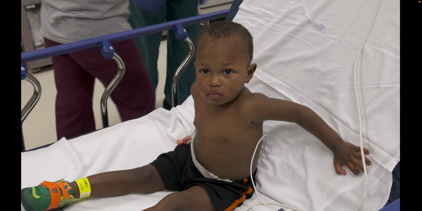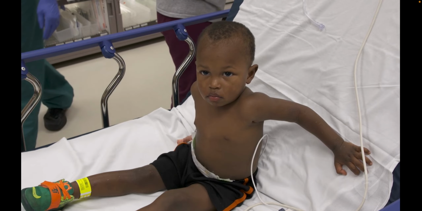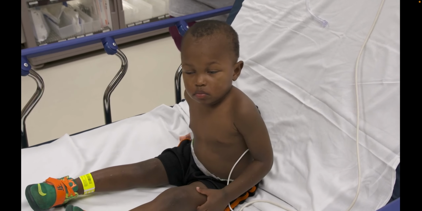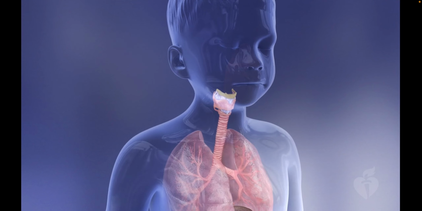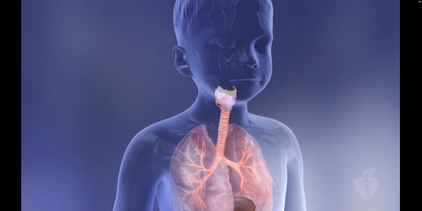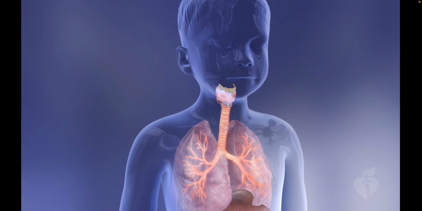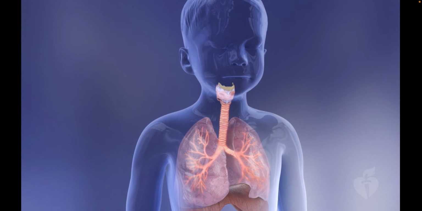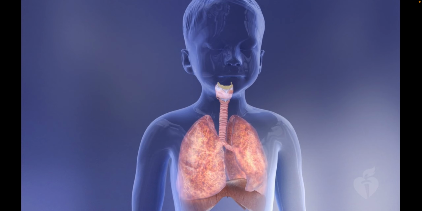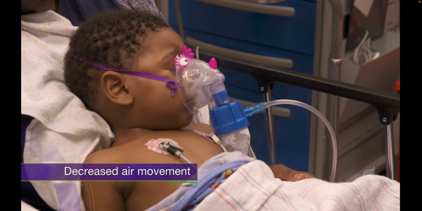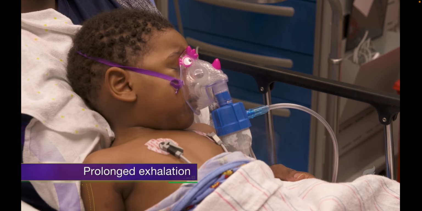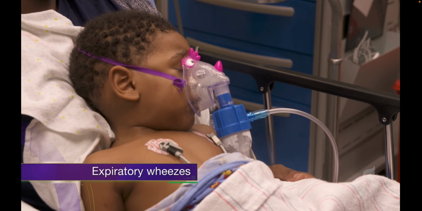Responsive older children with upper airway obstruction often position themselves in a way that makes their breathing easier. They should be allowed to remain in a position of comfort. A child with lower airway obstruction, such as asthma or bronchiolitis, also has increased respiratory rate and effort. On auscultation, air movement may be decreased, exhalation may be prolonged, and you can usually hear expiratory wheezes.